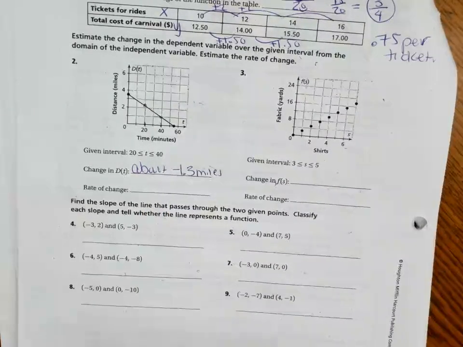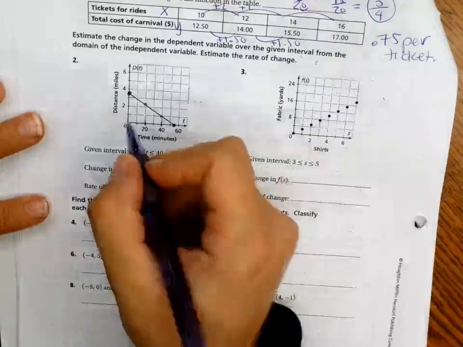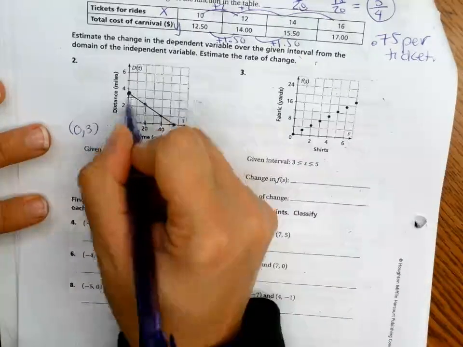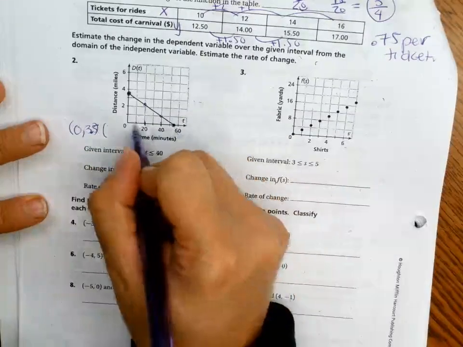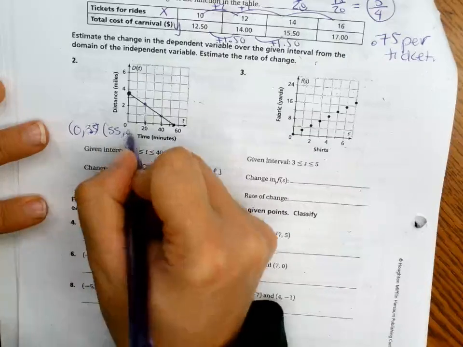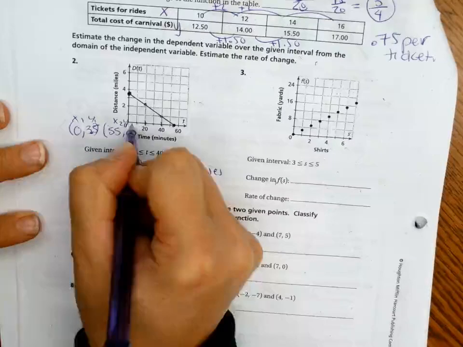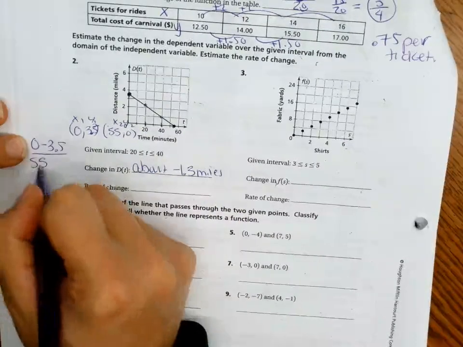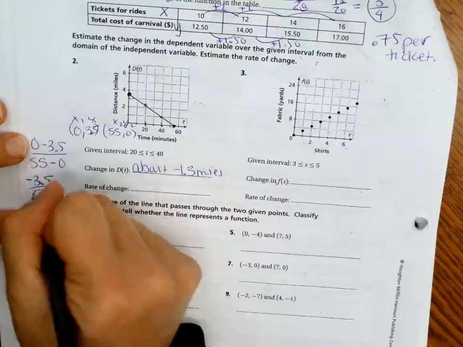And my rate of change, let's look. Let's go from here to here, because we know those 2 points. So we have 0, 3.5, and we have the point 55, 0. x1, y1, x2, y2. y2 minus y1 over x2 minus x1, negative 3.5 over 55.